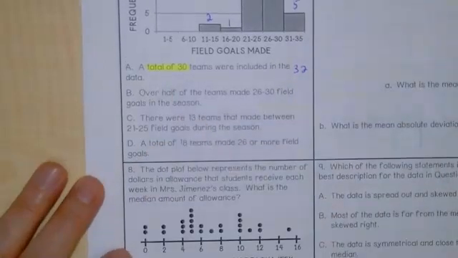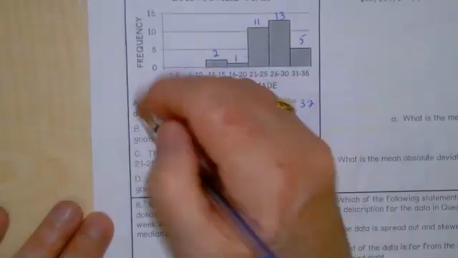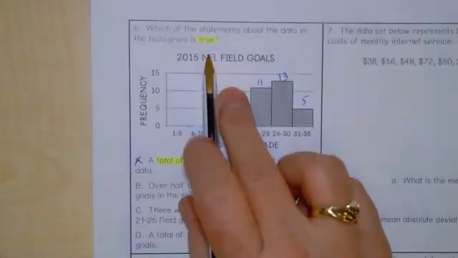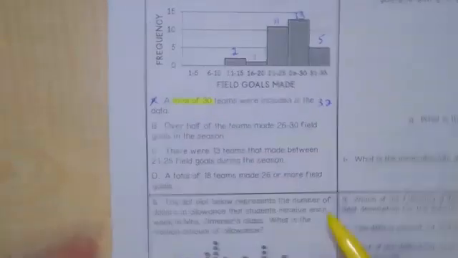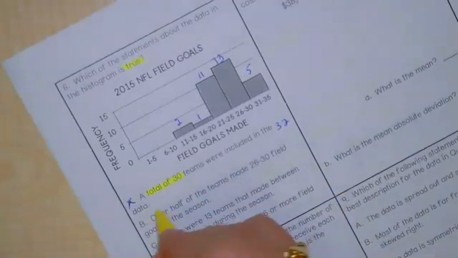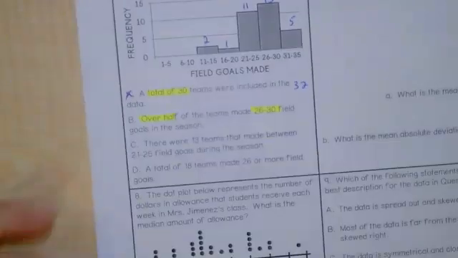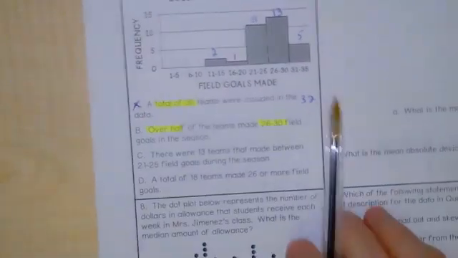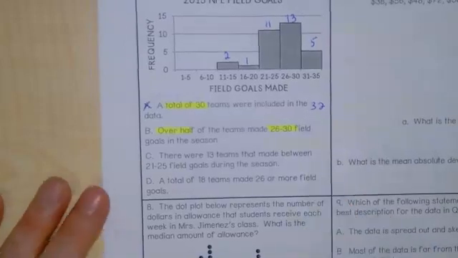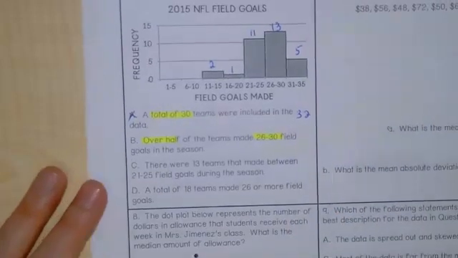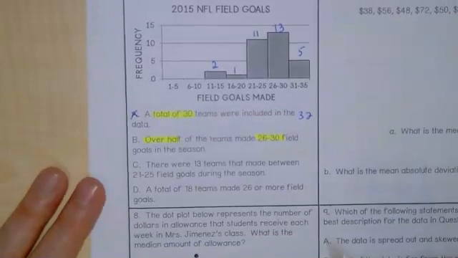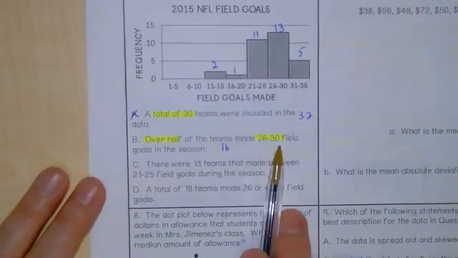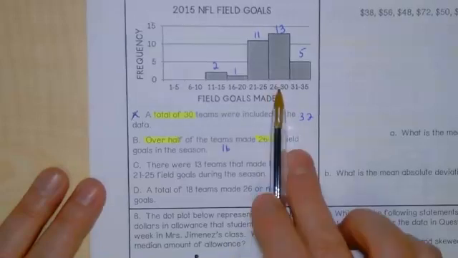Was there a total of 30? No. We are looking for the true statement, so that is not it. Over half of the teams scored that. What is more than half? So first of all, we need to know what's half of 32. What's half of 32? 16. So more than 16 were in this interval. True or false?